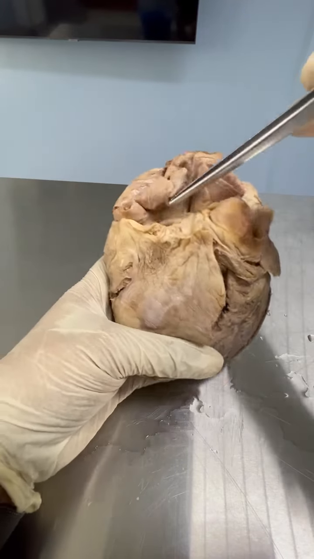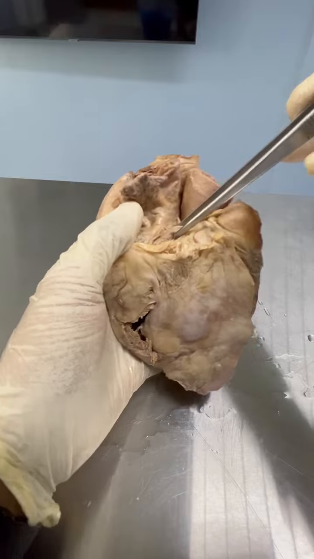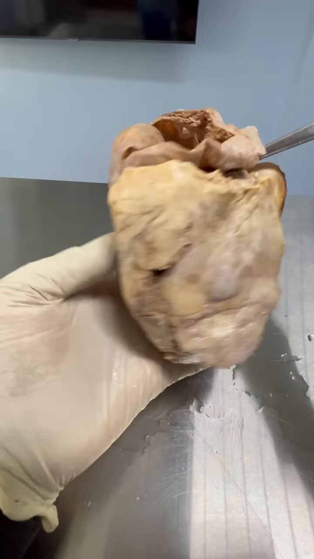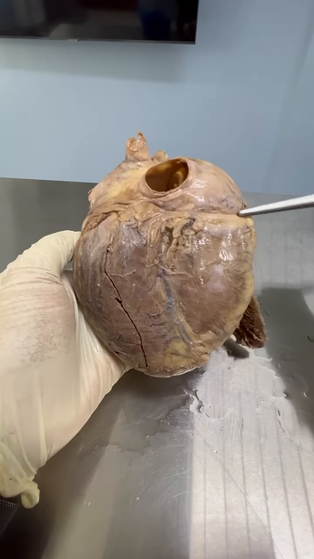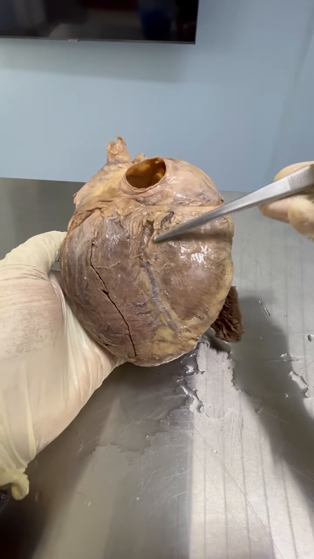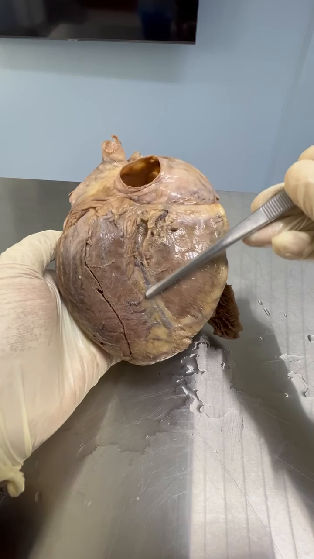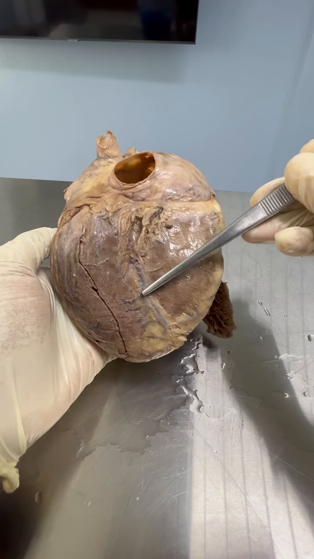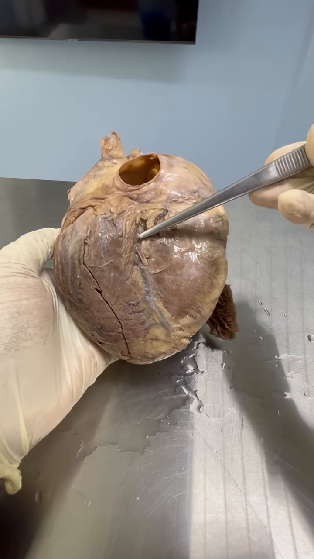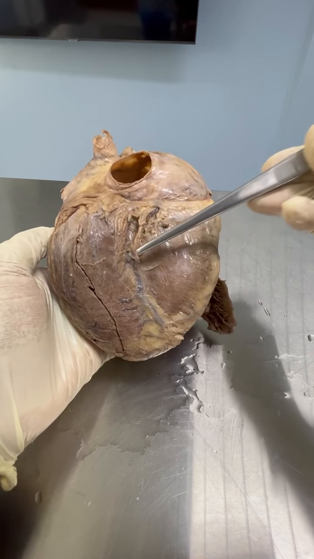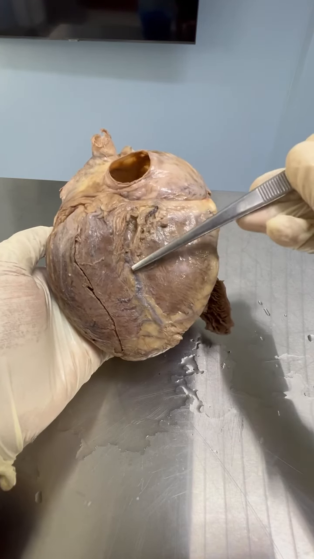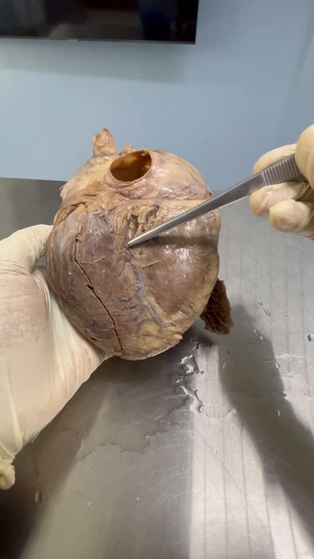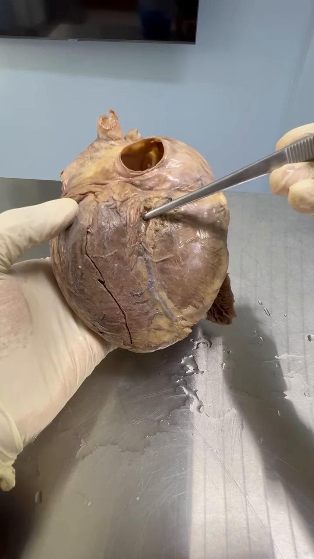Your right side, particularly your right coronary artery, this one, has a branch going towards the posterior portion of your heart, this one. This is your posterior interventricular artery. It's an artery that is a branch of your right coronary artery, which is located in between the two ventricles, located posteriorly or behind the heart. So this is your posterior interventricular artery.